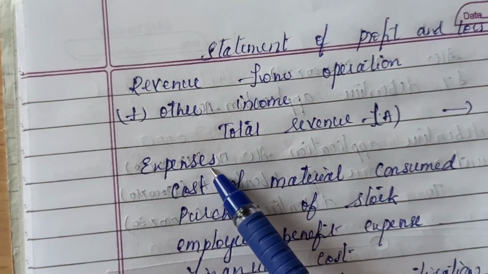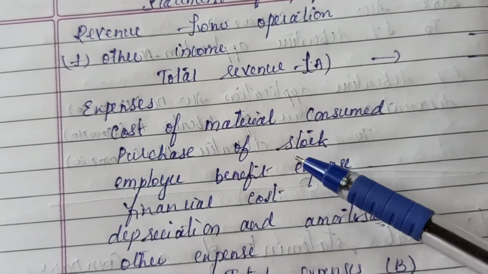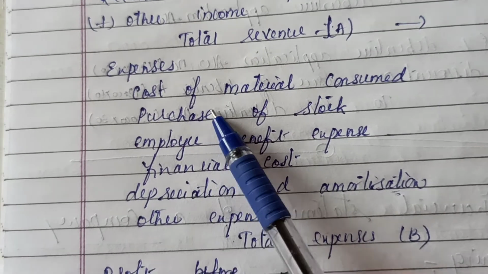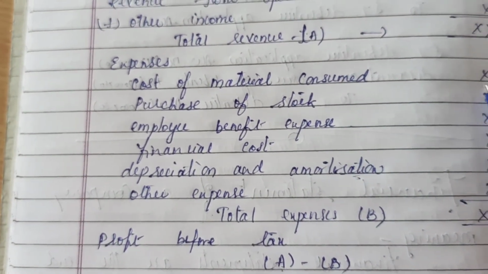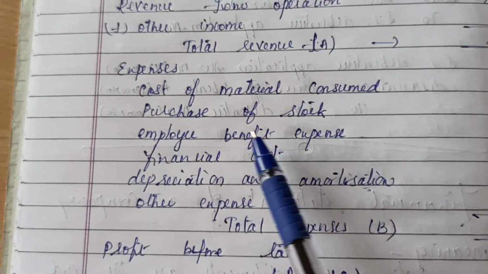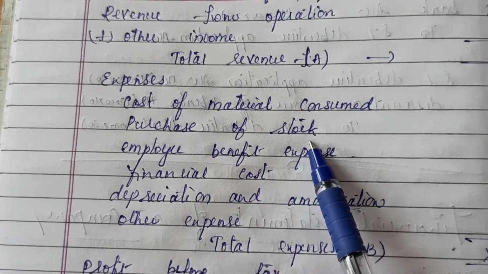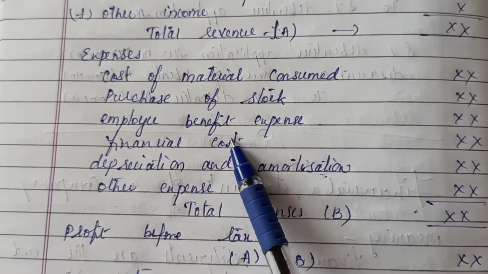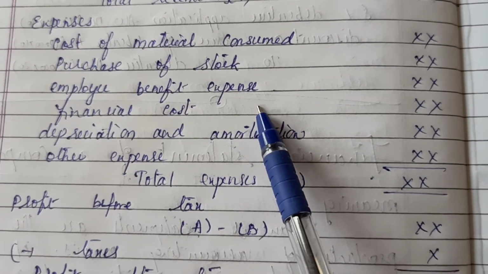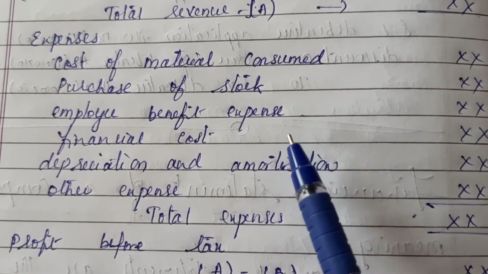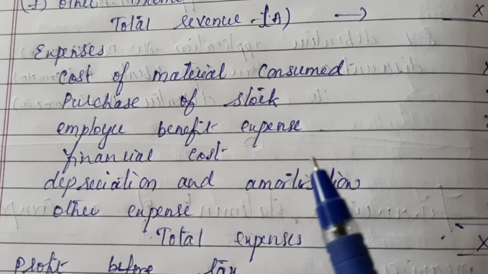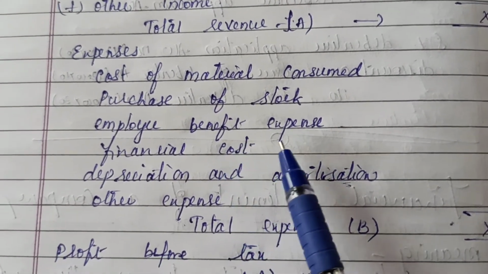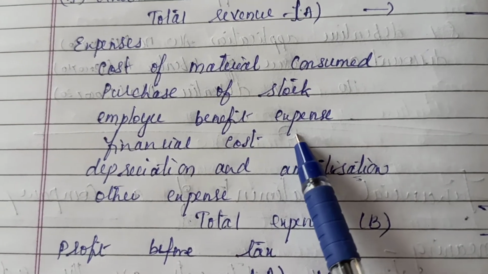The second part here we have is the expenses. Now what are the expenses? Like cost of materials consumed. Any materials consumed during the year, we will write here. Any purchase of stock, we have to enter. Employee benefit expense. What do you mean by employee benefit expense? Like what are the benefits you have given to the employees, like salaries, wages, anything you have paid to the employees, that will come under this employee benefit expense.